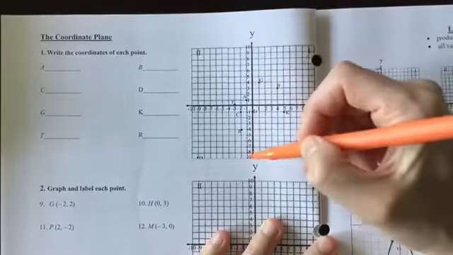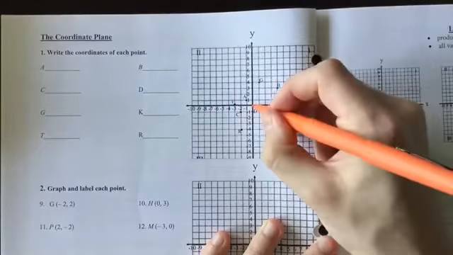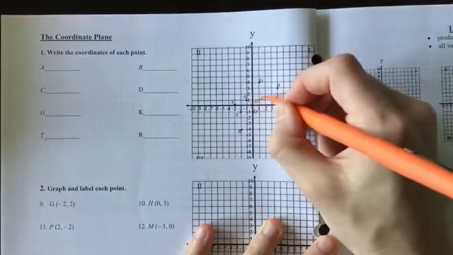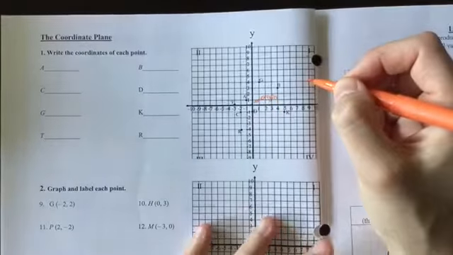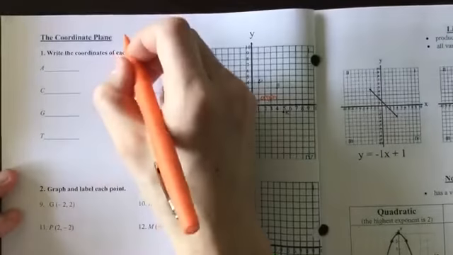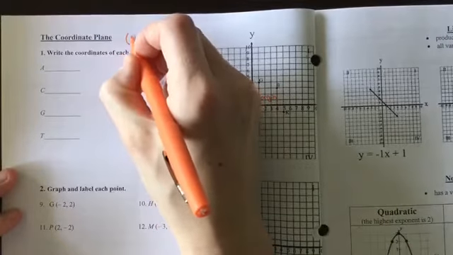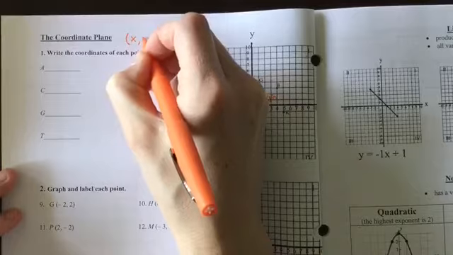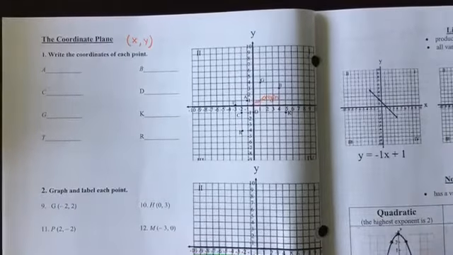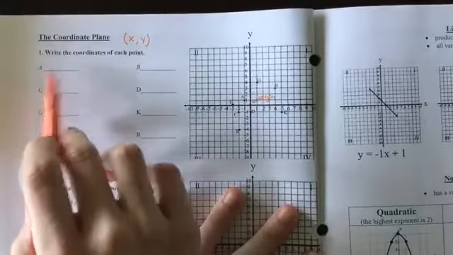On the edges of our axes, we always have arrows, and that center point right here where they meet is called the origin, the ordered pair (0, 0). Right? When we give the coordinates of a point or the ordered pair, we always write a parenthesis, our x coordinate, comma, our y coordinate. It is always x, then y. Okay? So let's find our coordinates.